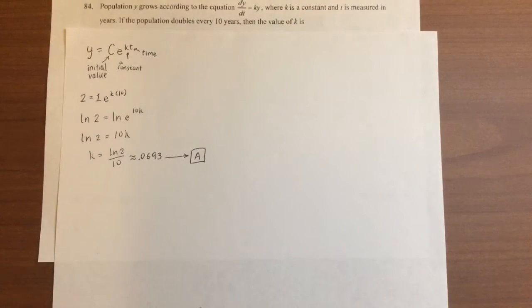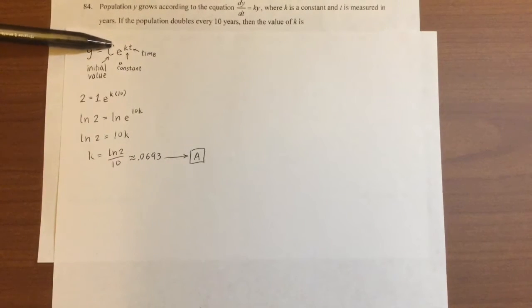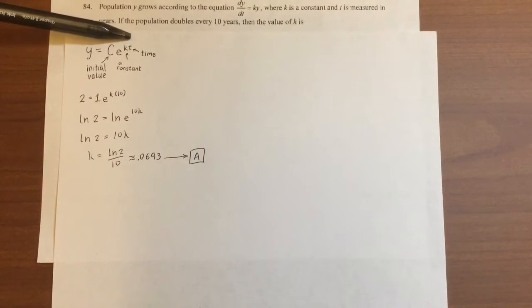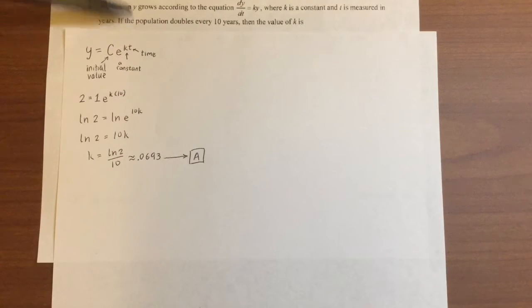Question 84 asks for the value of k if the population doubles every 10 years. This question is really easy if you know just one formula, which is y equals ce to the kt. This formula is used for almost every single exponential growth and decay question, so if a question ever mentions population growth, radioactive decay, or the half-life of an element, you know that this is the formula you're going to use. In this formula, the c stands for initial value, the k is a constant, and the t stands for time.